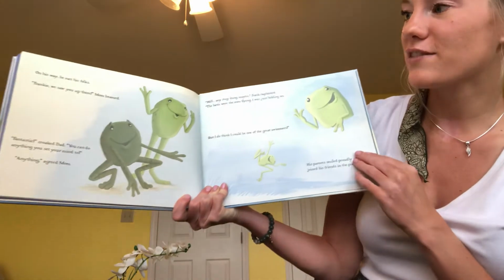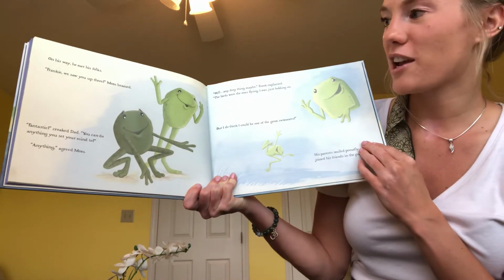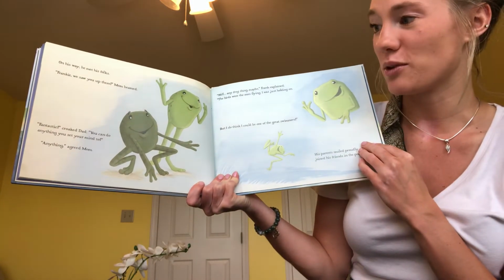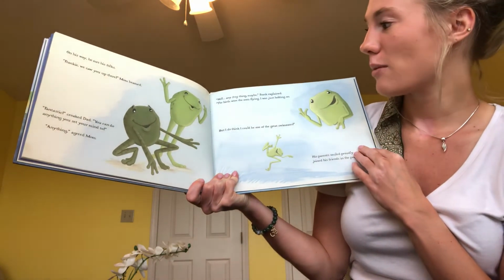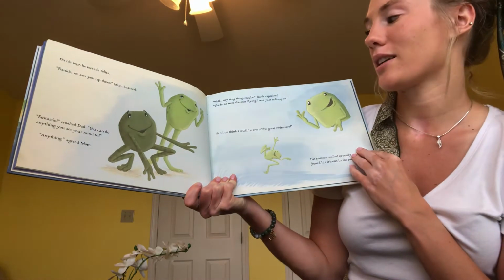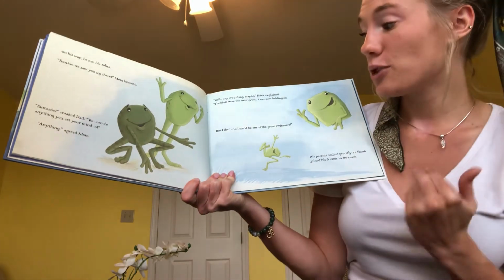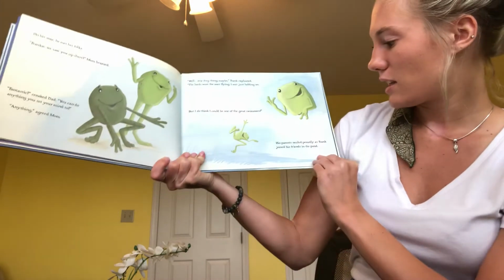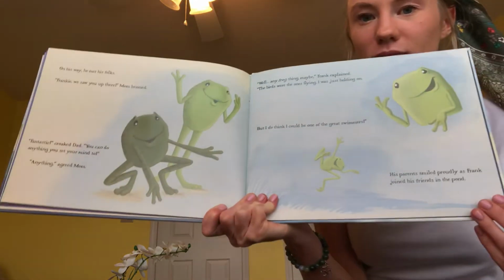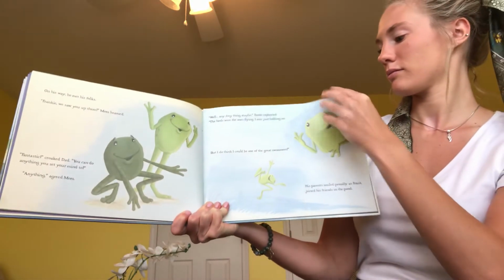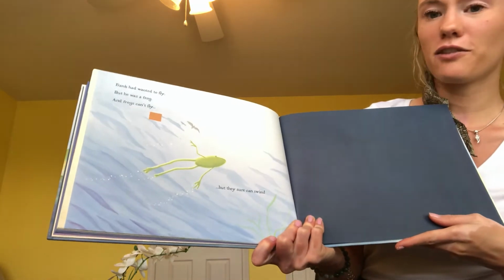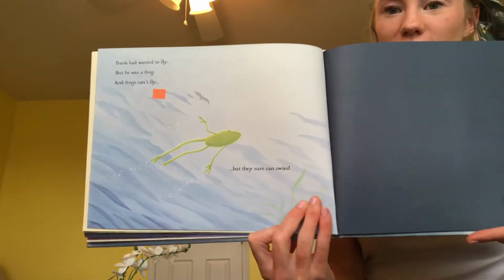On his way, he met his folks. "Frankie, we saw you up there," Mom beamed. "Fantastic," croaked Dad. "You can do anything you set your mind to." "Anything," agreed Mom. "Well, any frog thing, maybe," Frank explained. "The birds were the ones flying. I was just holding on. But I do think I could be one of the great swimmers." His parents smiled proudly as Frank joined his friends in the pond. Frank had wanted to fly, but he was a frog, and frogs can't fly, but they sure can swim.